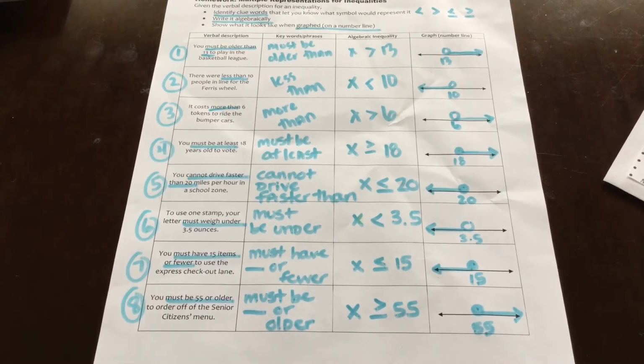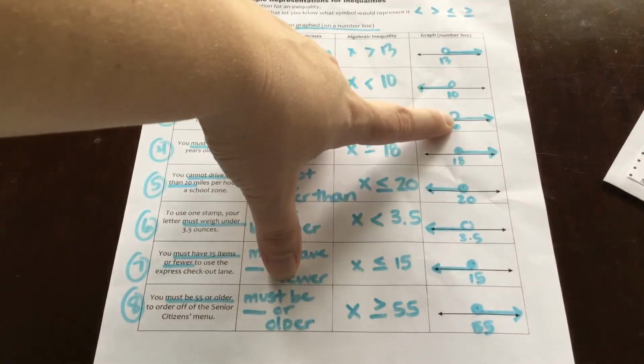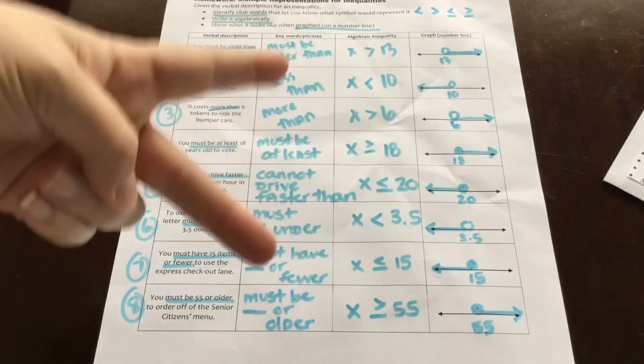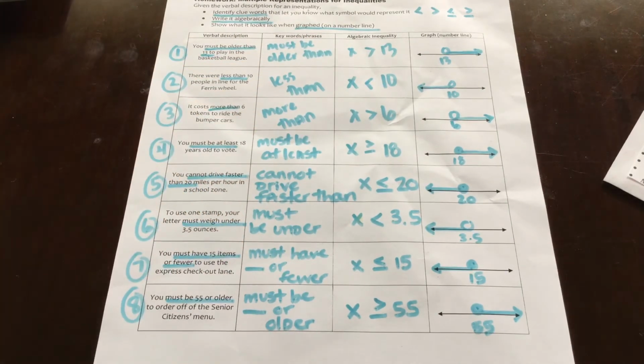On the activities from the different representations for inequalities, there were some Google Forms, there was this handout as well, and a little bit of additional practice. It's very important to understand that these symbols, when they are connected to the graph, there are two components to the graph. One component is how the arrow is pointing. If it's pointing to the right, numbers get greater on the right. If it's pointing to the left, numbers get lower or less on the left.